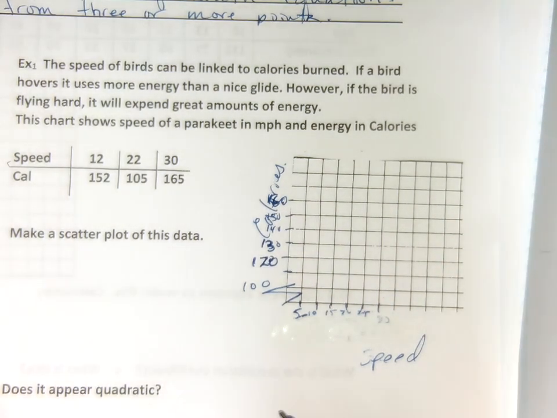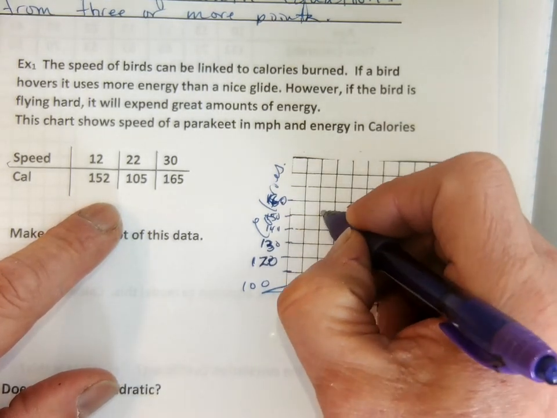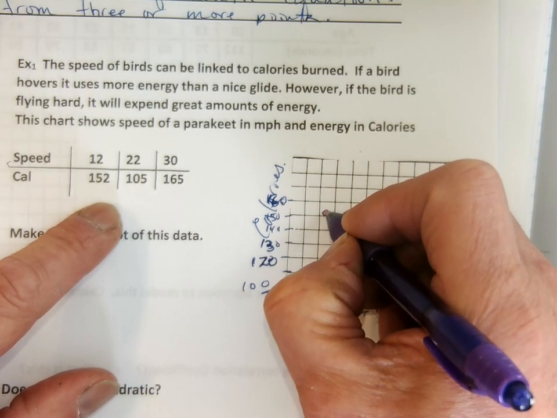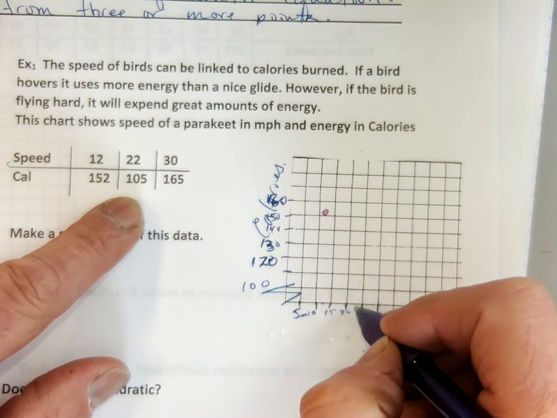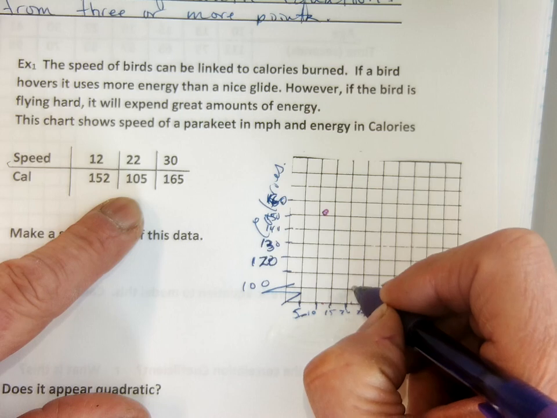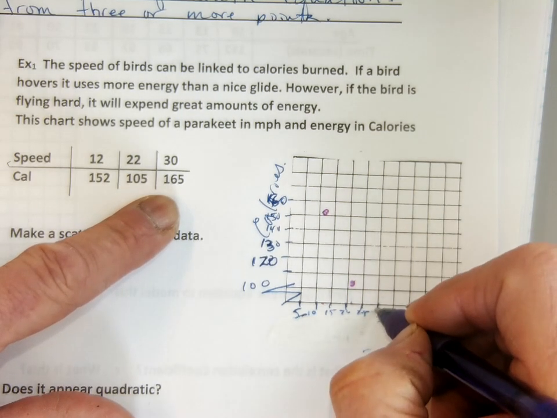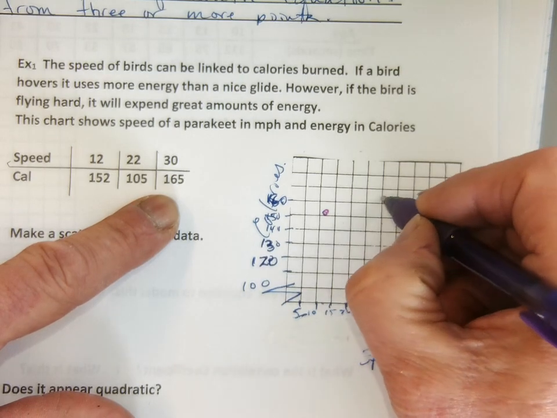So I'm just going to do a dot to dot. 12 and 152, about there. 22 and 105, about there. And 30 and 165 is about there, okay?